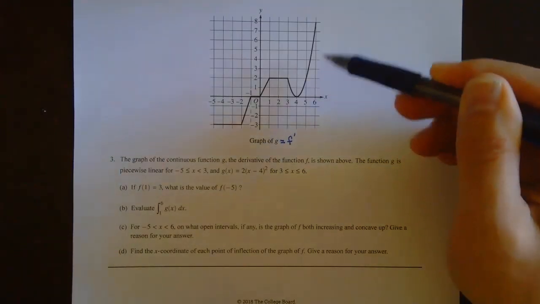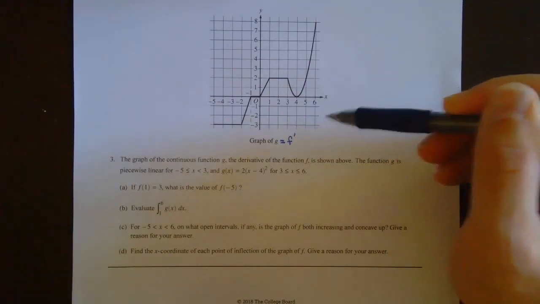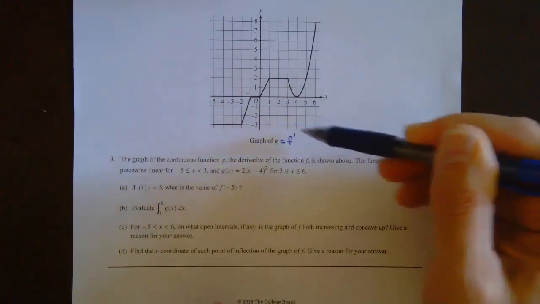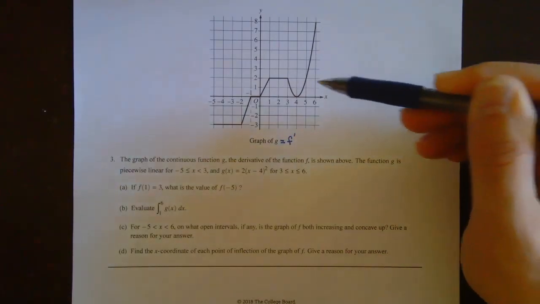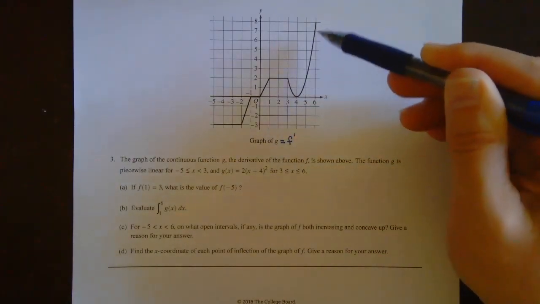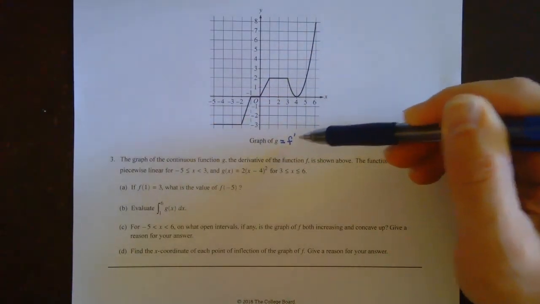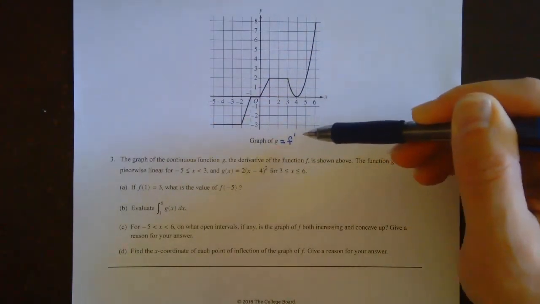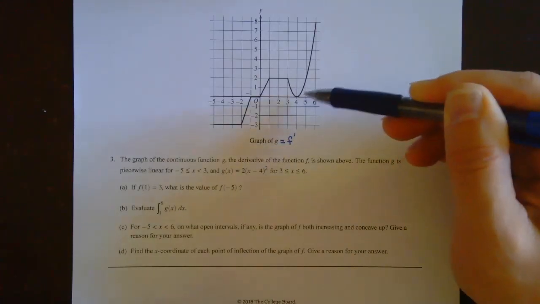So wherever this is increasing, which is right here, it means the derivative of this, which is really the second derivative, would have to be positive, which would mean f is concave up on this interval.